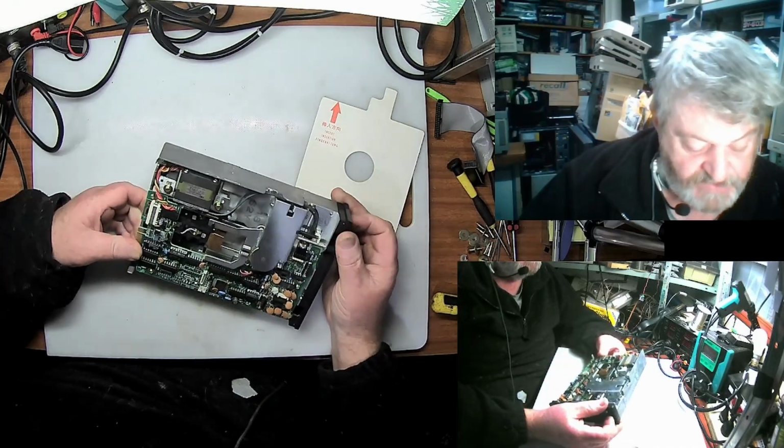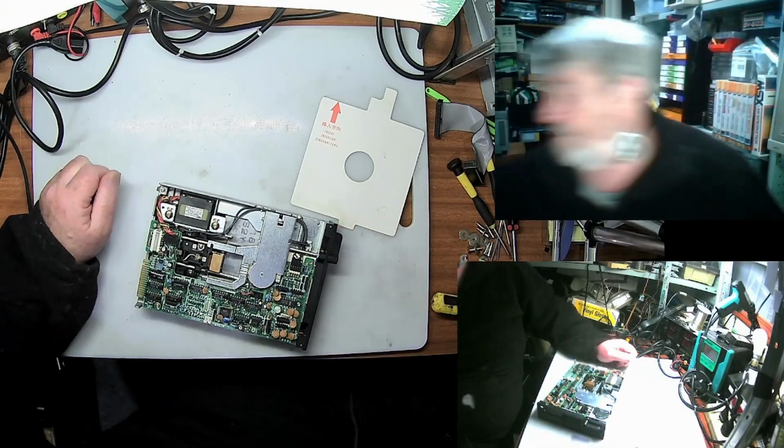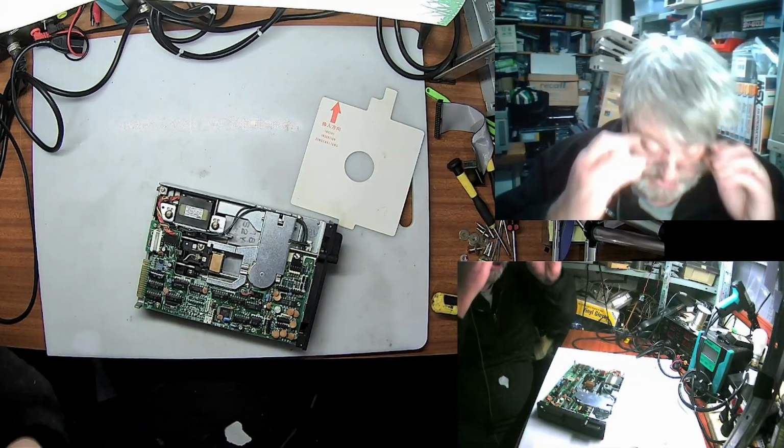But no, this seems to look okay. It looks really, really clean and tidy. But I'll have to put my eyes on, and we'll have a look at this and see what we can see.